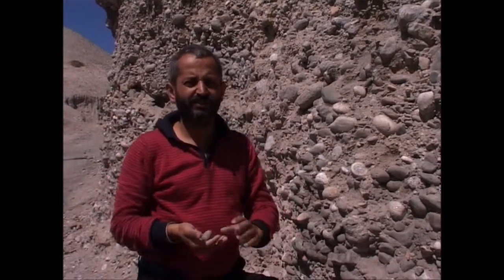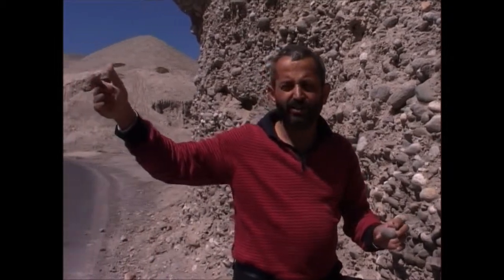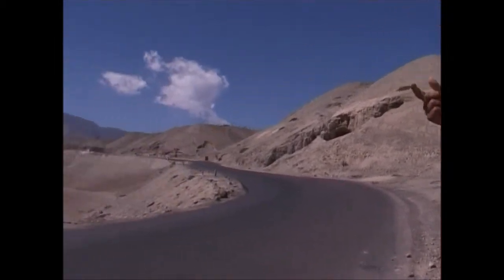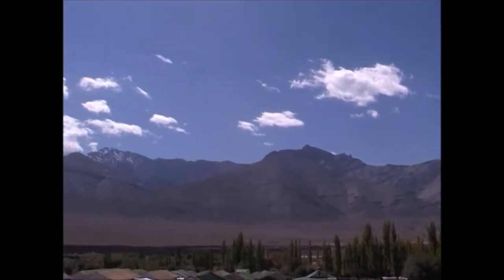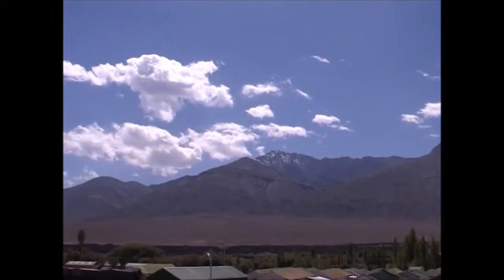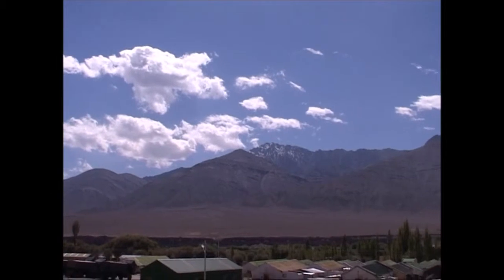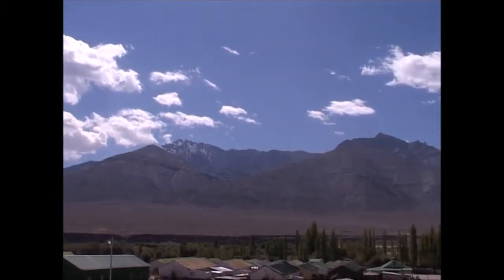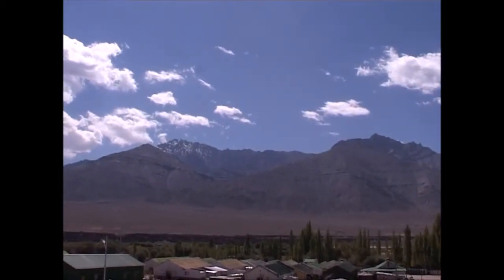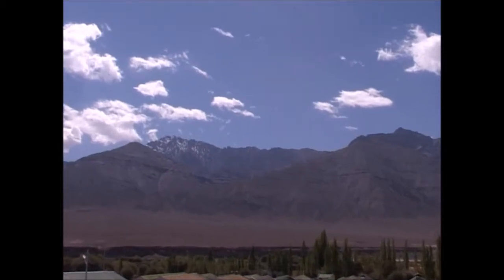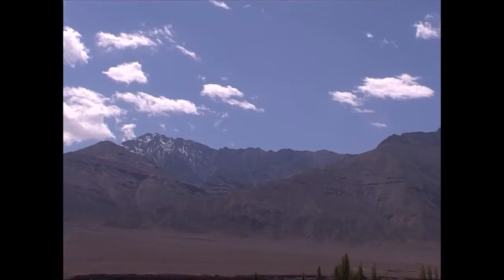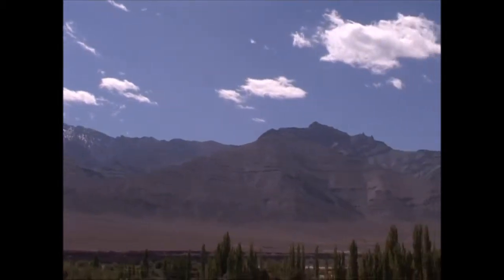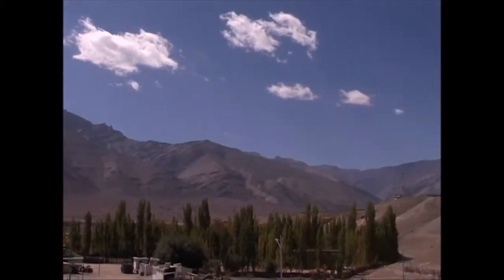That means the Stok Kangri glacier or the Zanskar glacier on the other side, represented by sandstone shale alterations, had its influence right up to this place where we are standing right now. This Stok Kangri glacier, due to global warming in the past, melted and brought all the deposits right up to this place where we are standing right now.